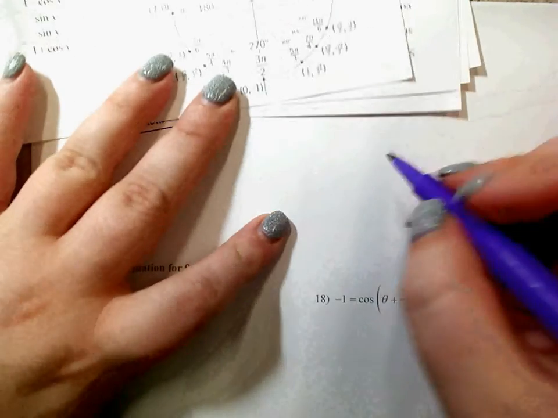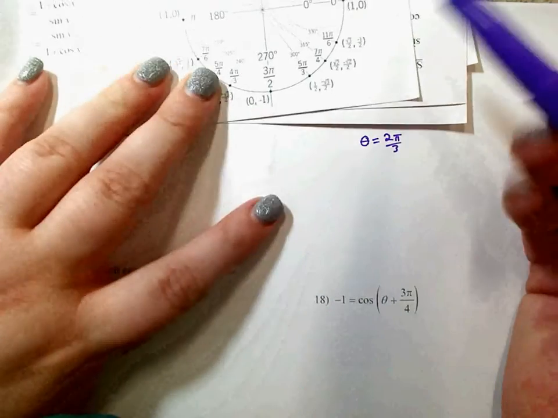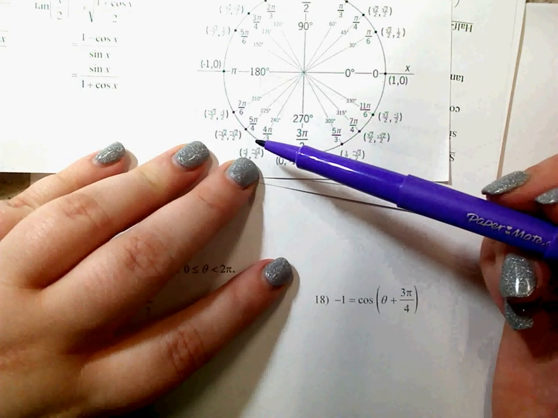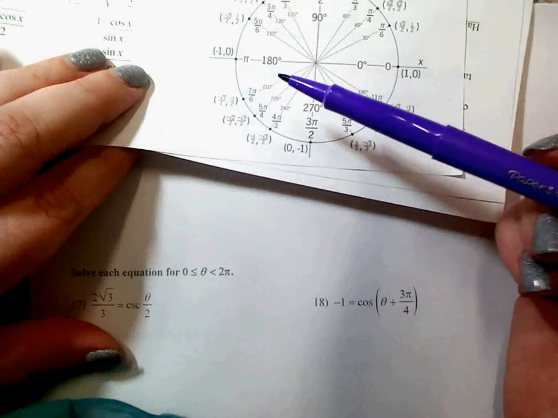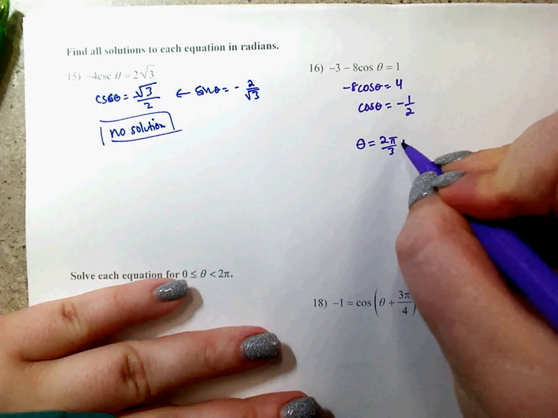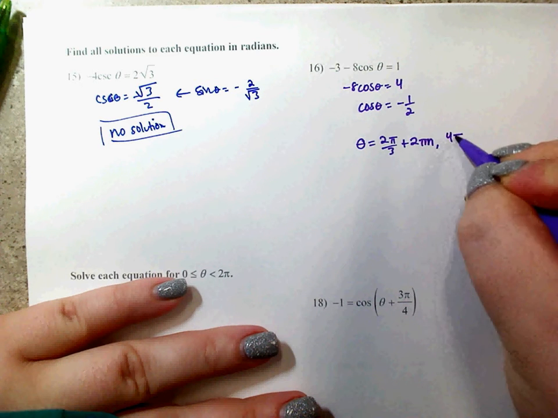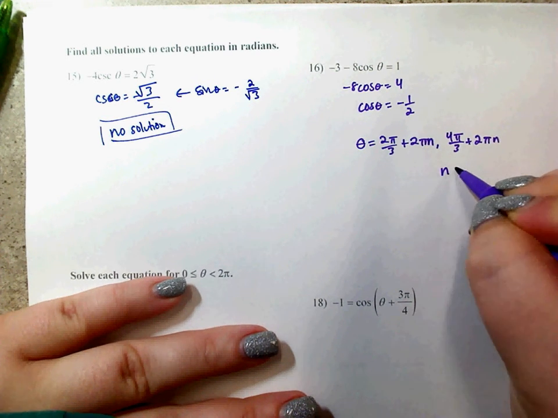And the next time it equals -1/2 is at 4 pi over 3. Those are not a pi away or a half pi away. They are a radian amount away. But as long as they're not 180 degrees away from each other, then I just go ahead and say plus 2 pi n for each of them, and then 4 pi over 3, where n is an element of the integers. Okay.